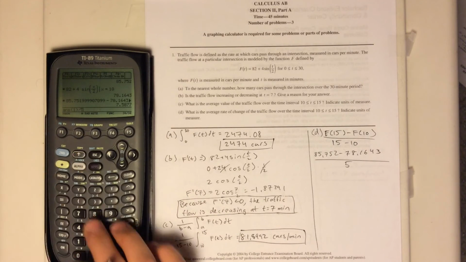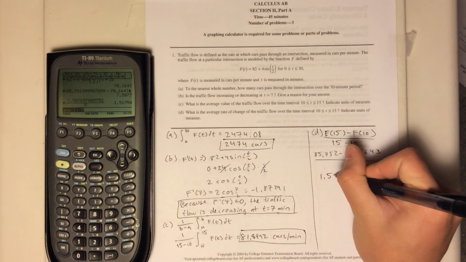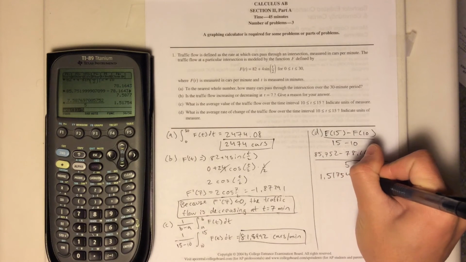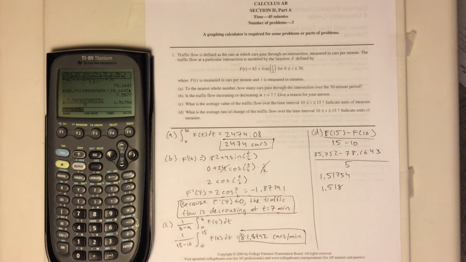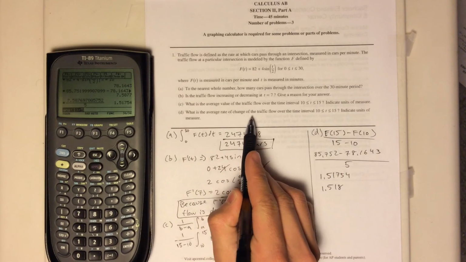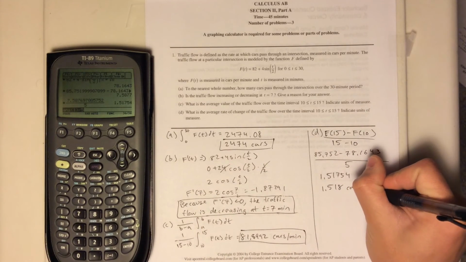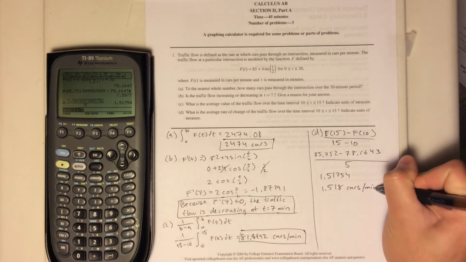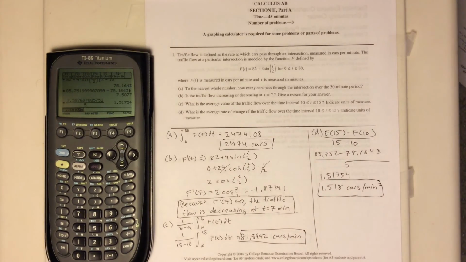and we're going to subtract that and take this answer minus this answer divided by 5. That will give you 1.51754, which is equal to 1.518. And your units. So because you found the average rate, the rate of a rate, basically, the derivative of cars per minute is cars per minute squared. That is your answer, and you're done.